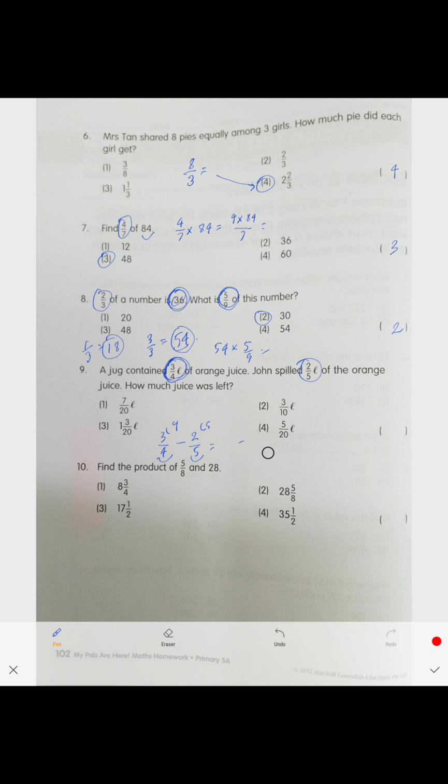Sorry, what did I do? Again, 3/4 minus 2/5. Here is 5, here is 4, right? 15 minus 8 divided by 20, right? Okay, and that's gonna be what, 7/20, right? This answer, number one. All right, 10. So you see, even me, when I'm rushing, I'm making mistakes. So please don't rush and follow carefully.